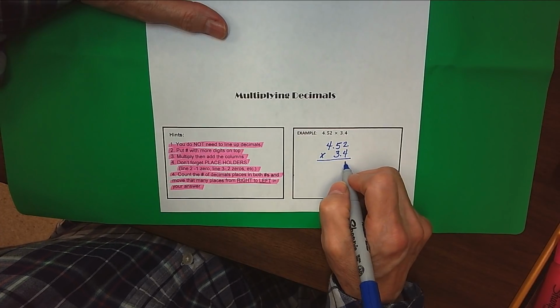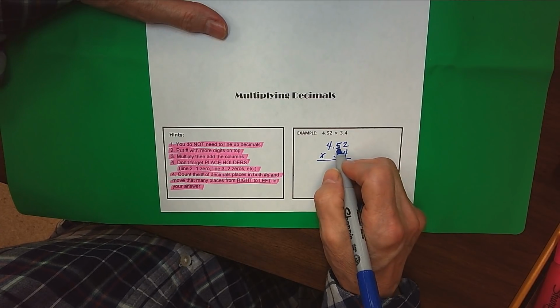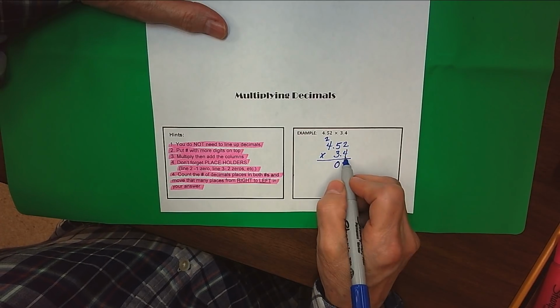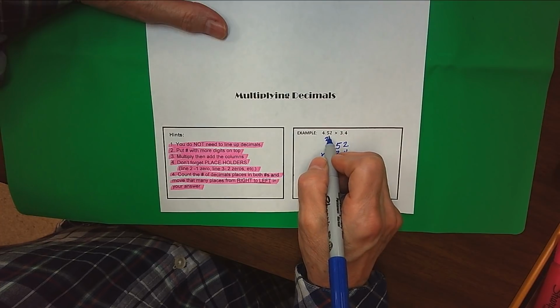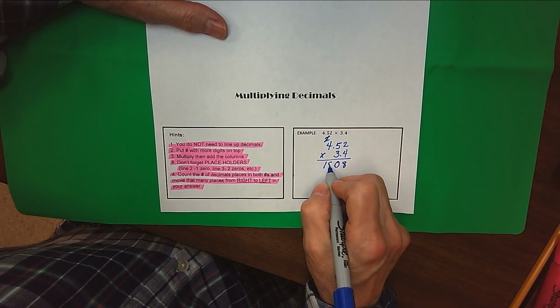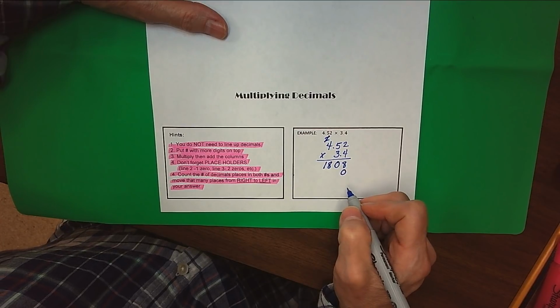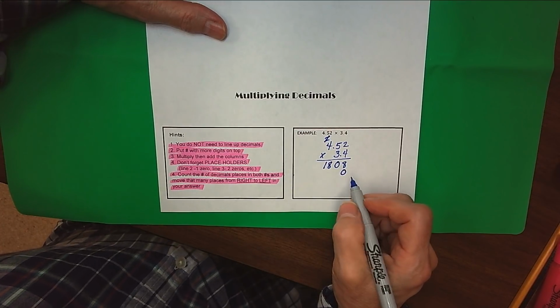4 times 2 is 8. 4 times 5 is 20. Put my 0 down, carry my 2. 4 times 4 is 16, plus the 2 more up here makes that 18. Moving over a digit, so add a 0 down here before we start that multiplication problem.